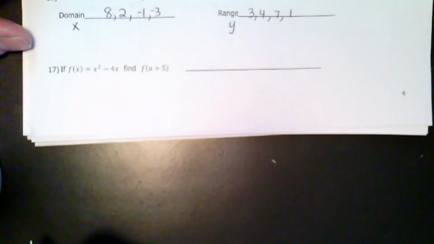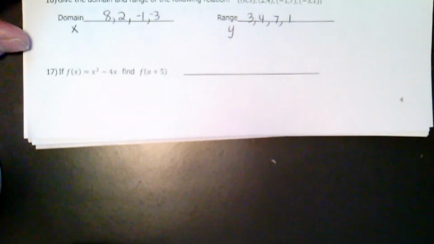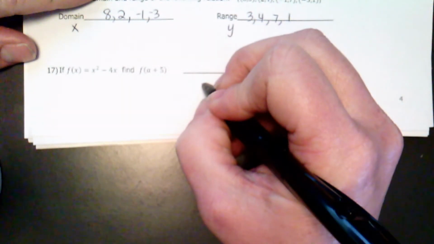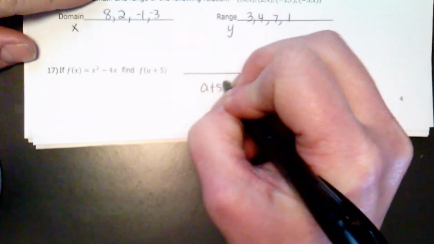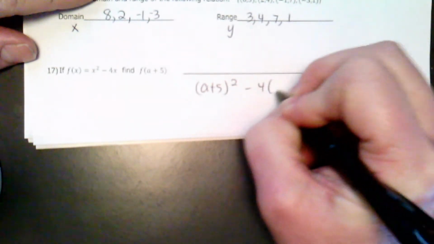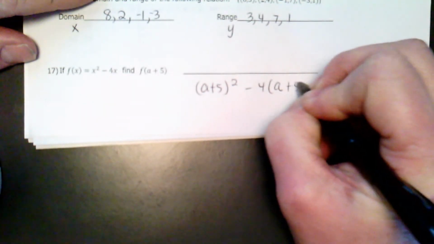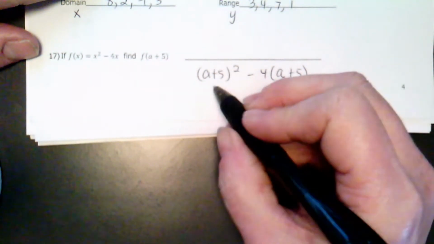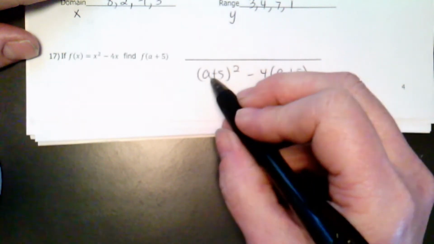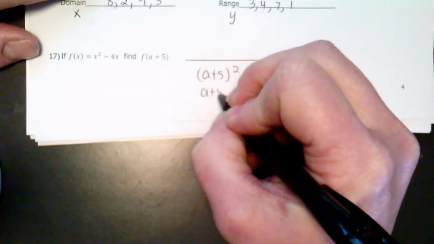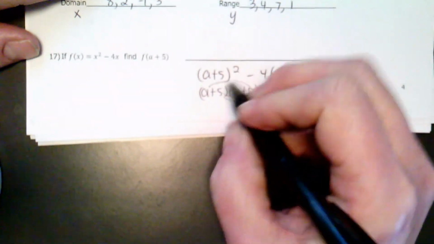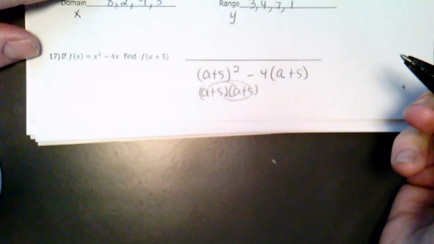Alright, 17, if f of x equals x squared minus 4x, find f of a plus 5. So that means everywhere I see an x, I'm going to put a plus 5. Most of the time when somebody misses this, it's because they didn't do this part correctly. So remember, this just means a FOIL problem. Don't square this and square this and call it the end of the day. It won't work.